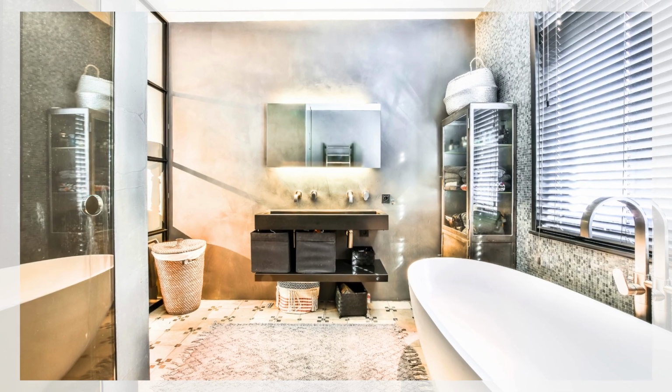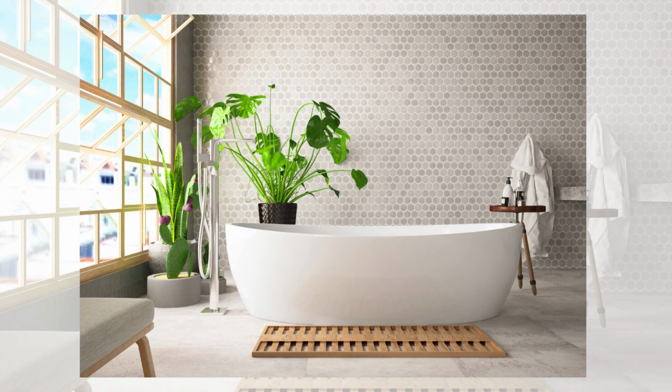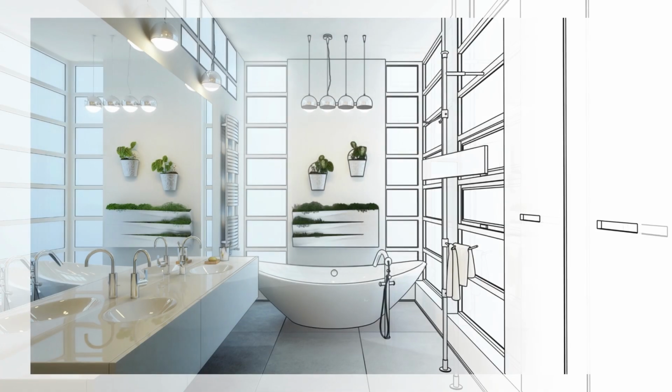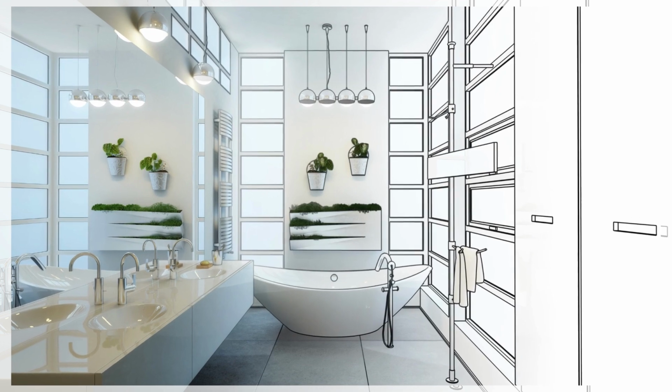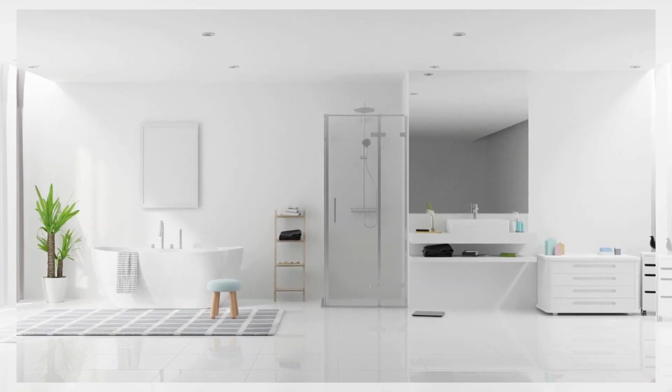Accessibility. Grab bars: install grab bars near the toilet and in the shower for safety. Non-slip flooring: choose non-slip tiles to prevent accidents. Walk-in shower: a walk-in shower with a low or no threshold is accessible and stylish.